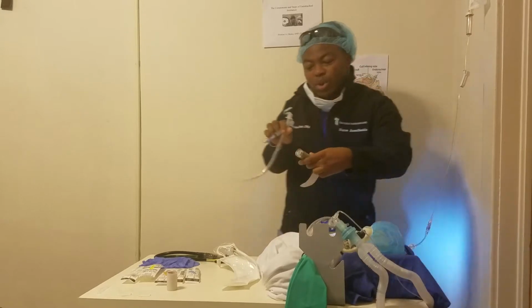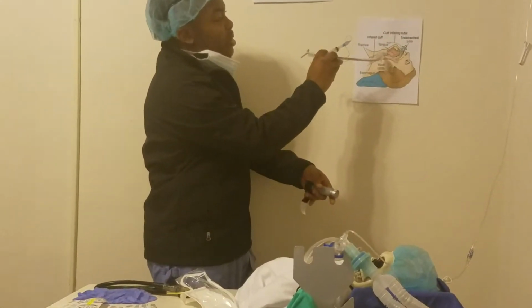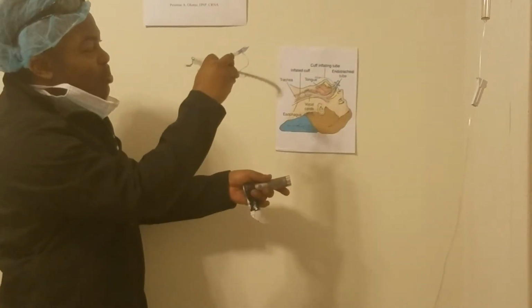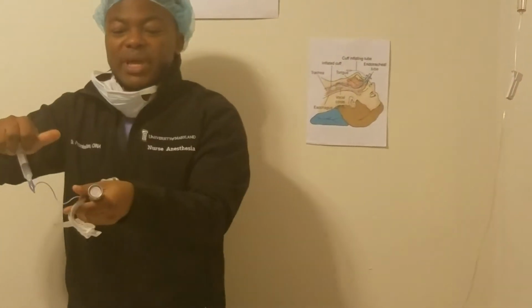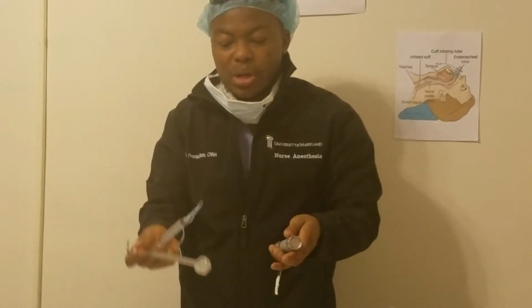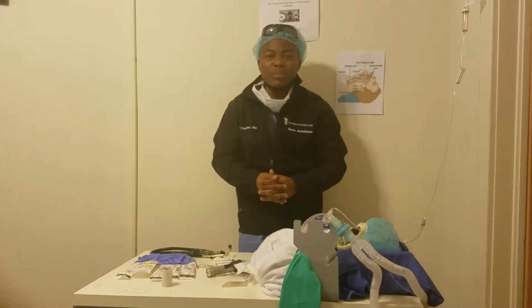And once we do that, the blade will come this way, we'll see a glottic opening and vallecula. We'll lift it up and we place the tube in there. Once we do that, we'll go ahead and inflate the cuff, which secures the endotracheal tube below the glottic opening. And then we tape the tube to the patient's mouth. And that's the intubation process.